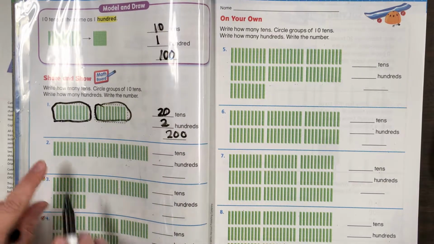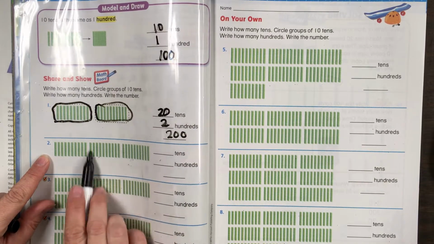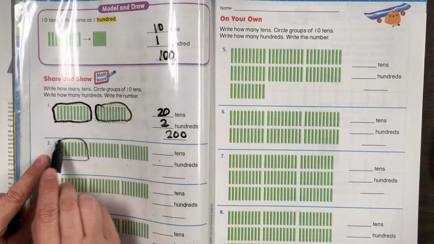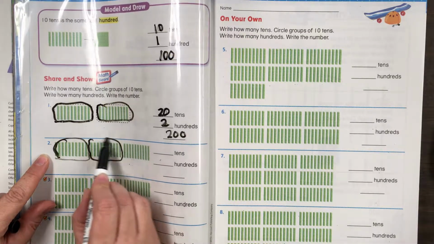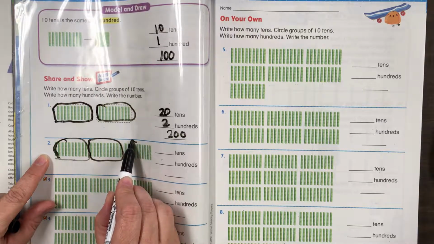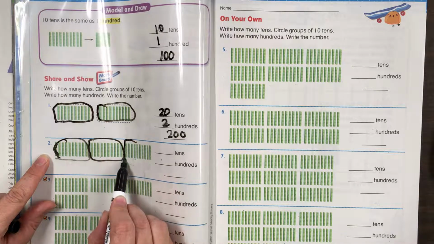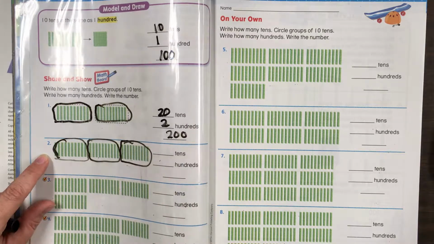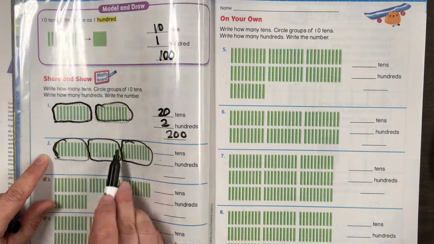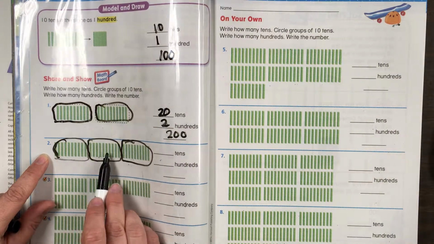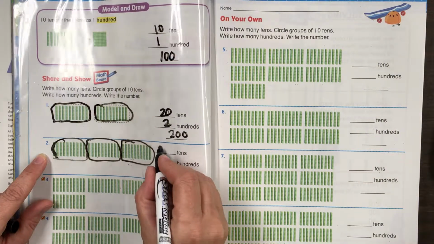Let's try it again. You can see where we've got them neatly grouped. One group of 10, whoa, how about I make it a little neater? 2 groups of 10, whoops, 10 tens. 3 groups of 10 tens. How many tens do we have? We have 10 here, 10 here, 10 here, 10, 20, 30 tens.